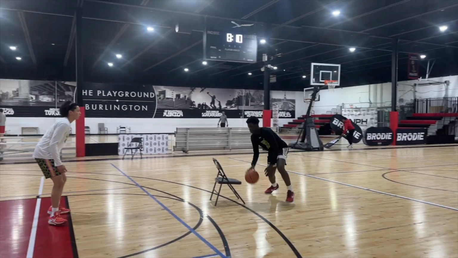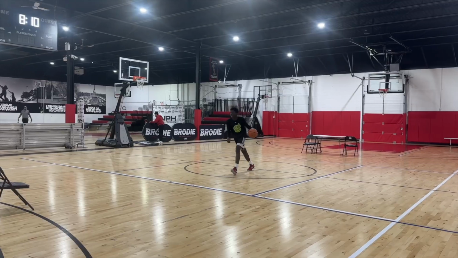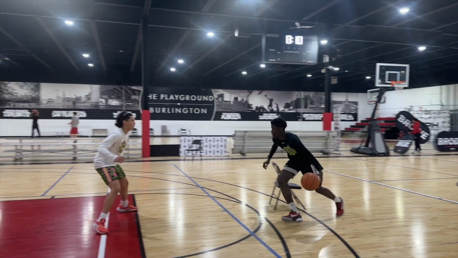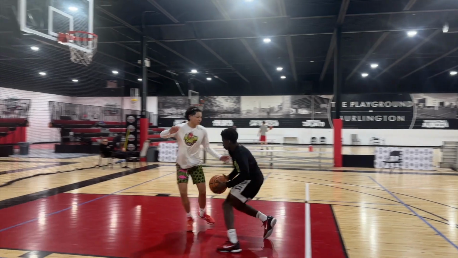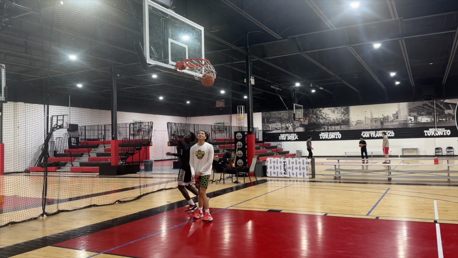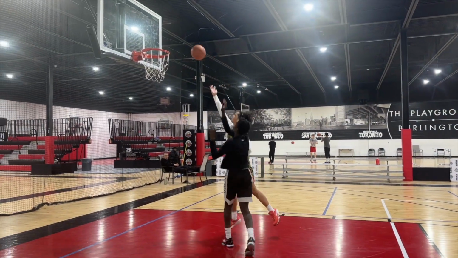We have to try and limit our dribbles with just 1 while attacking the rim, finishing with a Euro or a spin or something along those lines will help you become a much better basketball player, because live defenders are a lot more unpredictable than pylons and steel chairs.